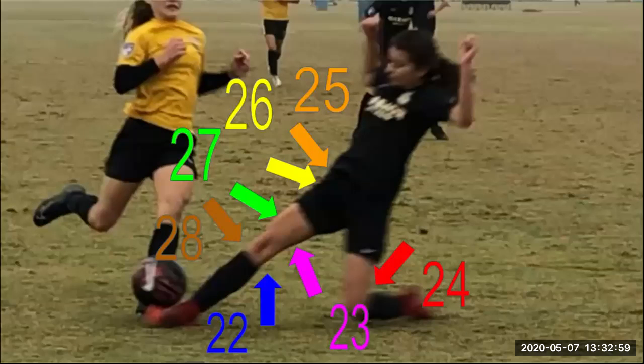26, hip extension. We're going to call it hip extension, even though it's more neutral, just for the purposes of this review.